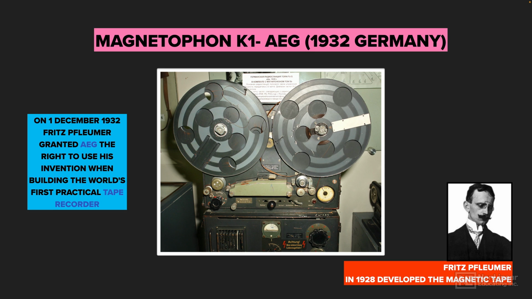Now, if you already know a little about world history, you should know that 1932 was not a very good time, especially for Germany. The Nazis were ruling Germany, and there was a lot of political tension and economic challenges. In fact, AEG was commissioned to work for the German government, and the Magnetophon was used to record and play back Hitler's speeches.